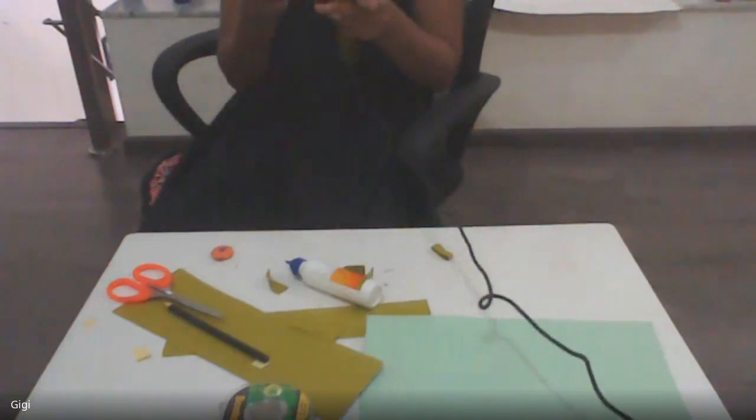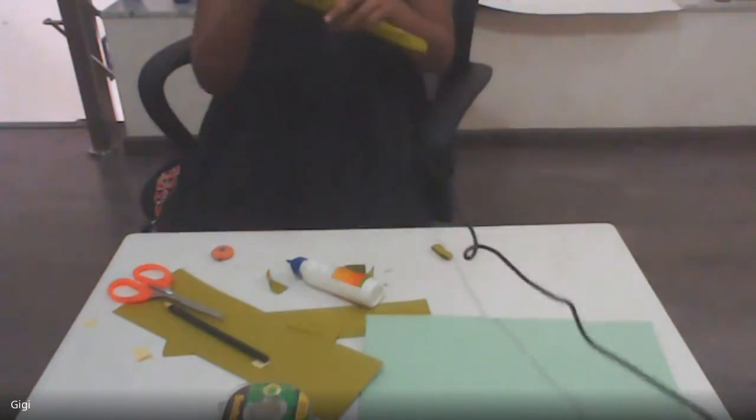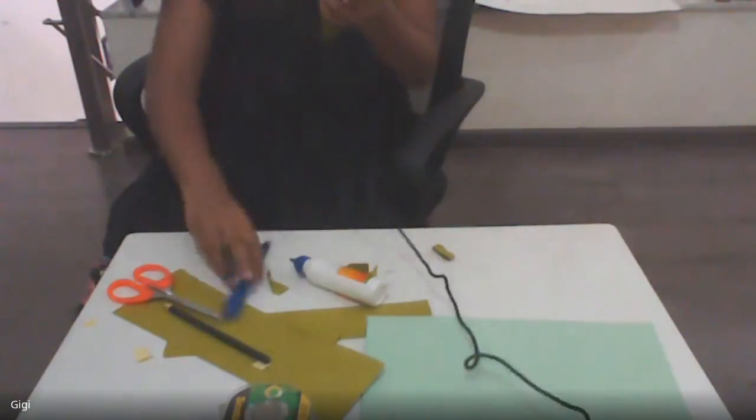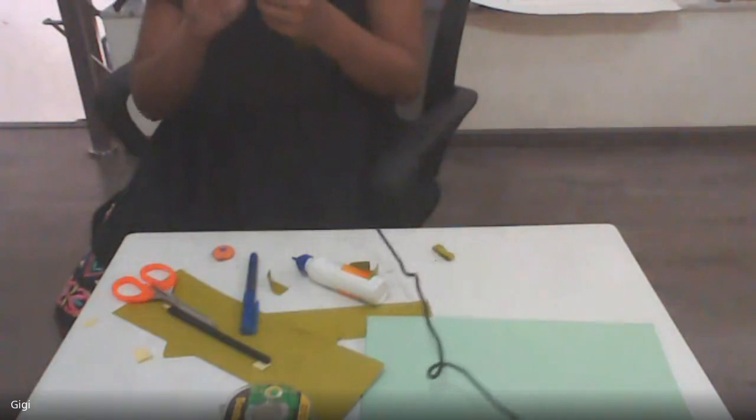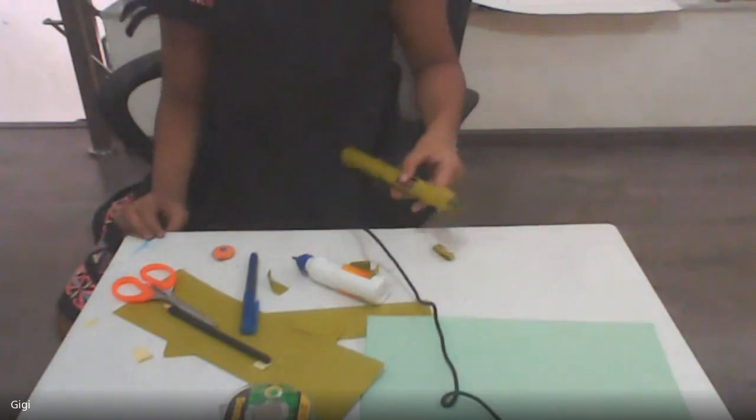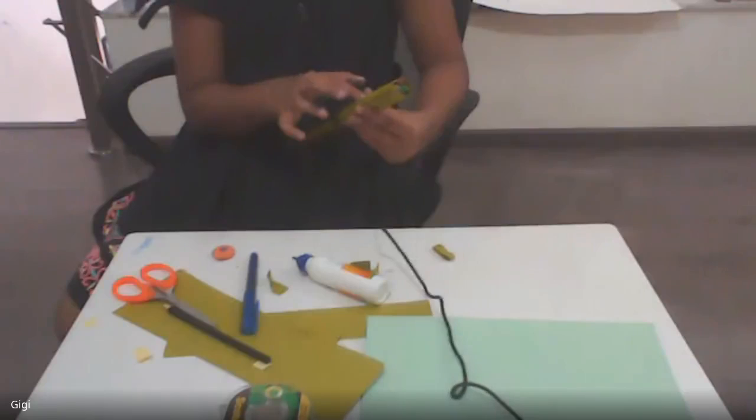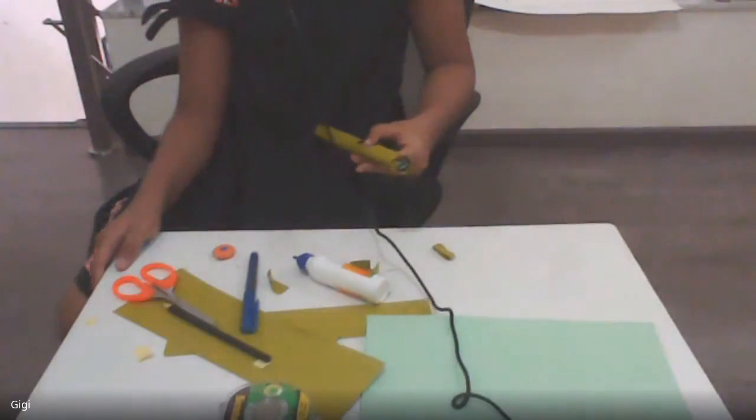Ma'am, it's not working. The upward arrows, you have to make. I managed to make a few, so that's okay. Ma'am, what do I do after that? After making the upward arrow, write X wherever you have made the upward arrow.